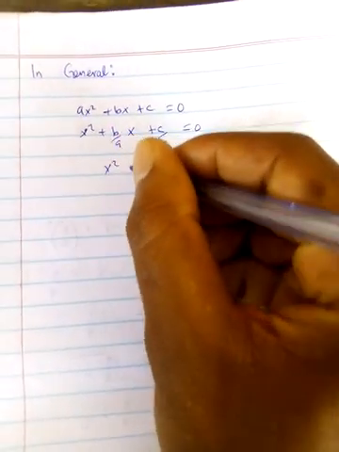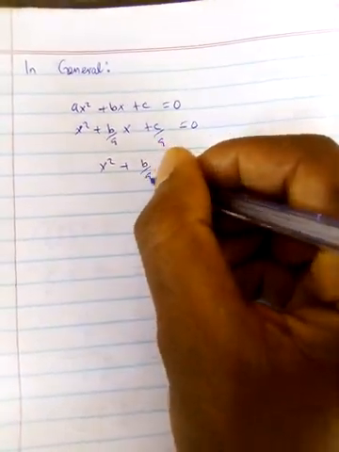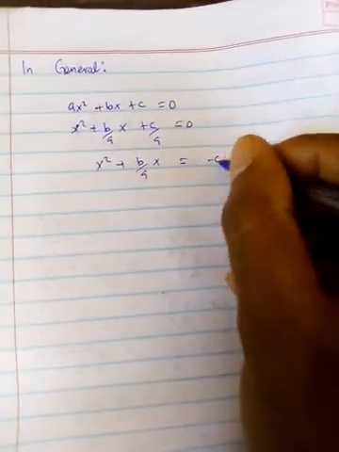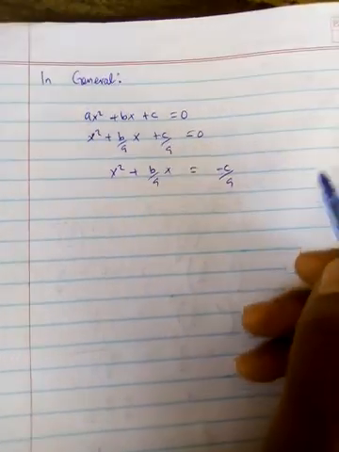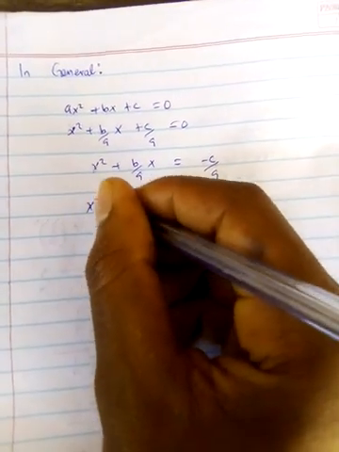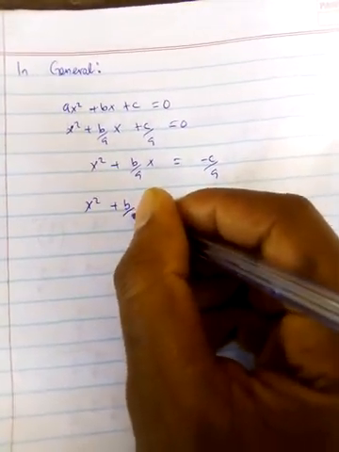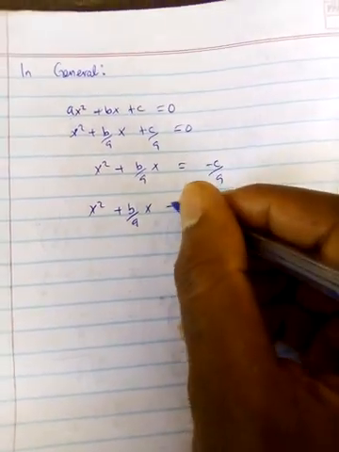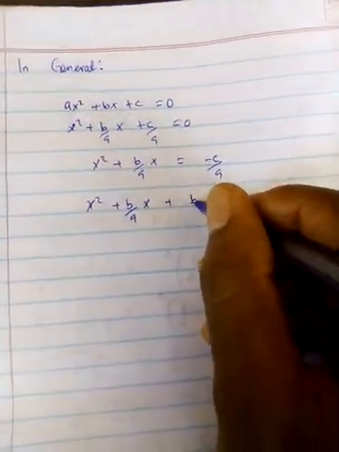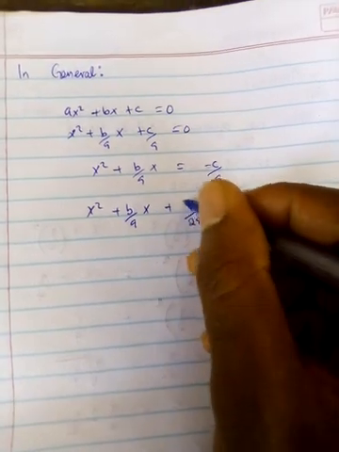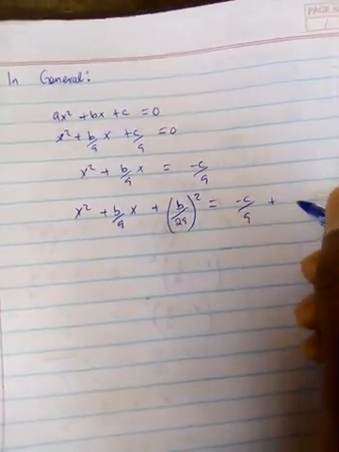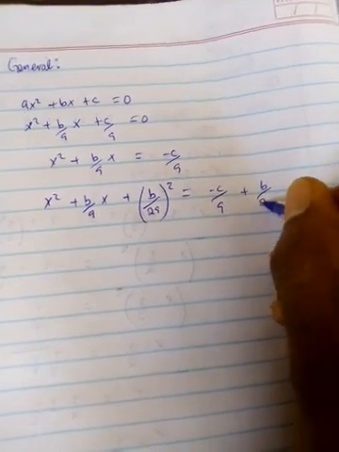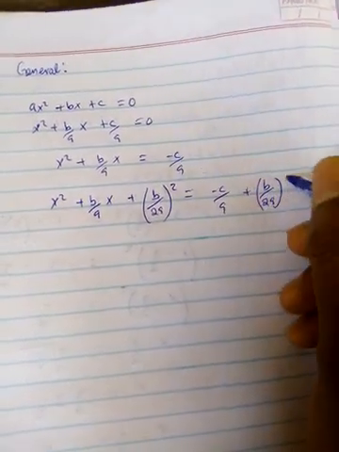So x squared plus b out of a, x equals negative c out of a. We halve the coefficient of x, square it and add it on both sides: x squared plus b out of a, x, plus b out of 2a all squared, equals negative c out of a plus b out of 2a all squared.